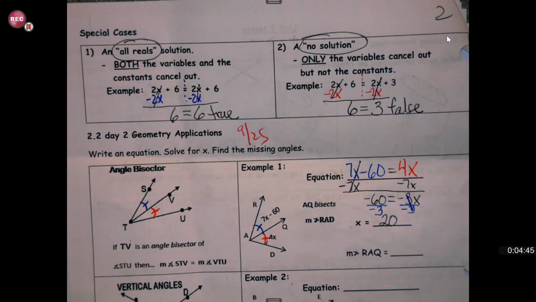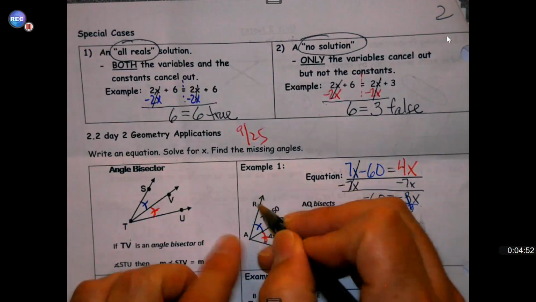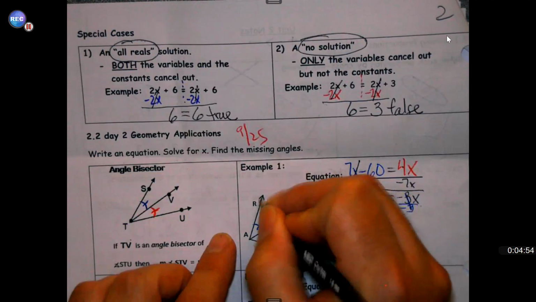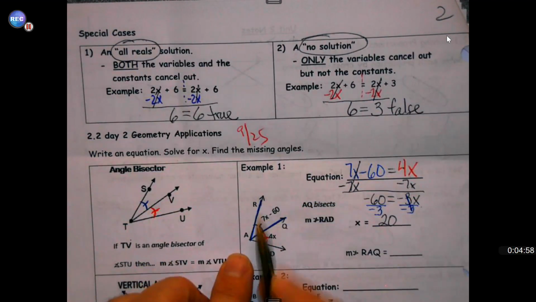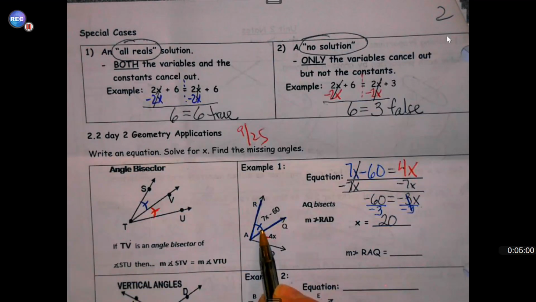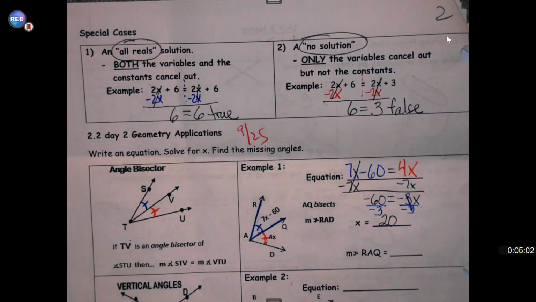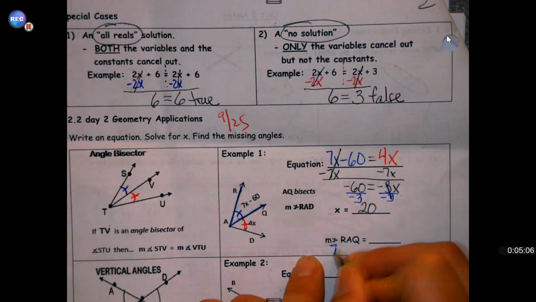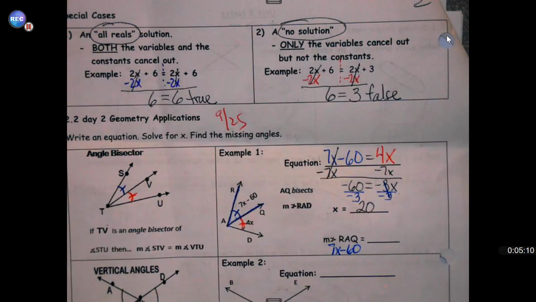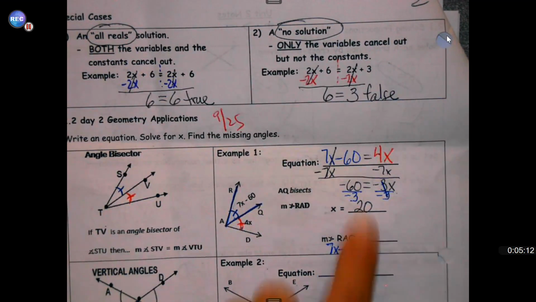Because I was asked to find angle RAQ. If I just start following RAQ, it's my blue angle right here where I had made my mark. So RAQ is the 7x minus 60 angle, but I know what x is now.